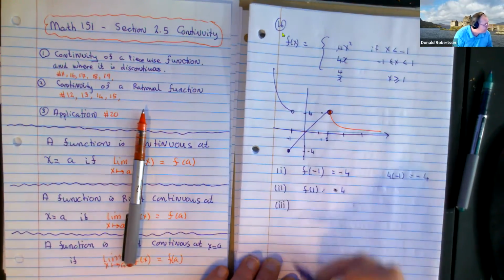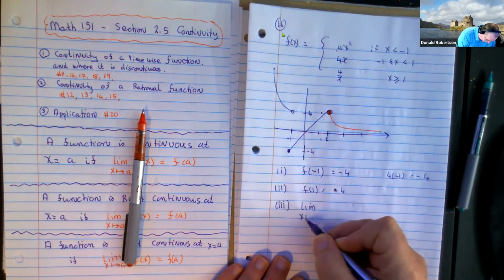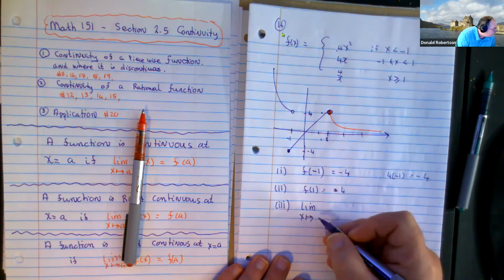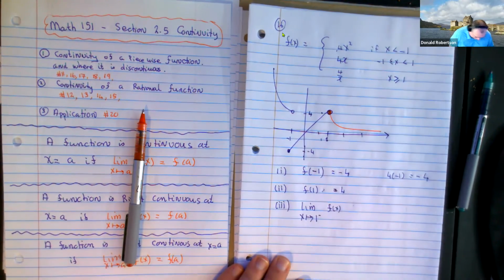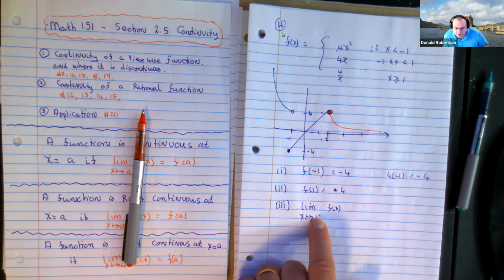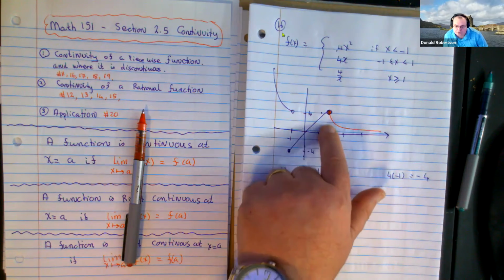The third question that they asked is the limit as x tends to 1 minus of this function. 1 minus is a left limit. It means you're coming in close to 1, but from the left-hand side. All right, so here is x equals 1.